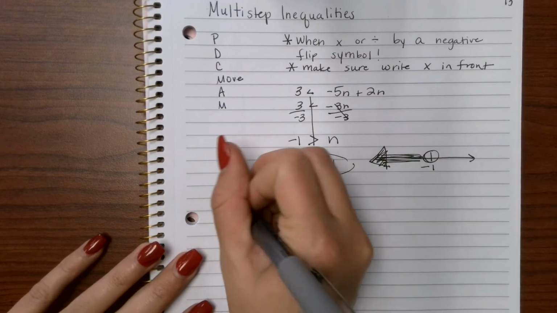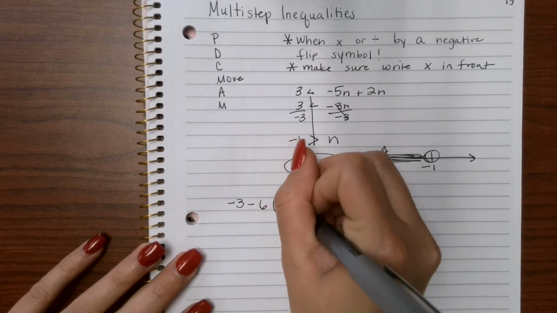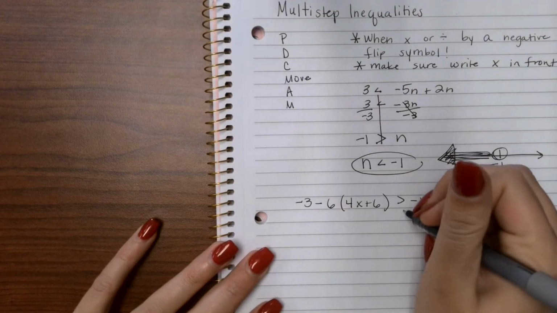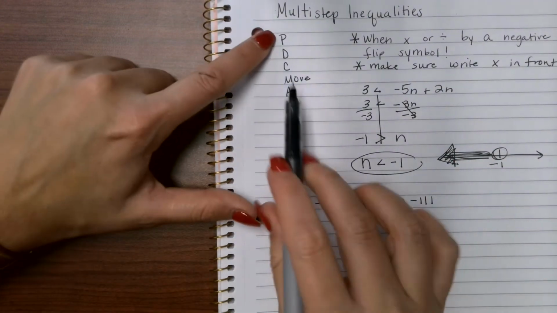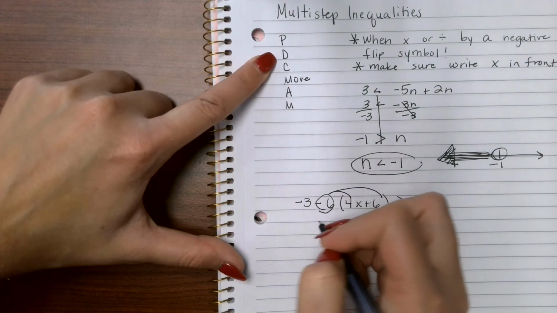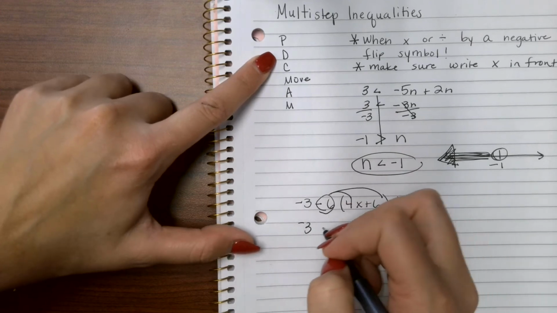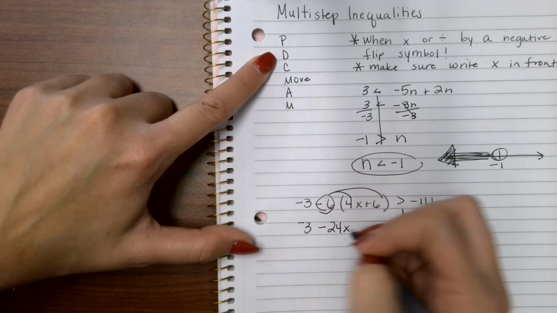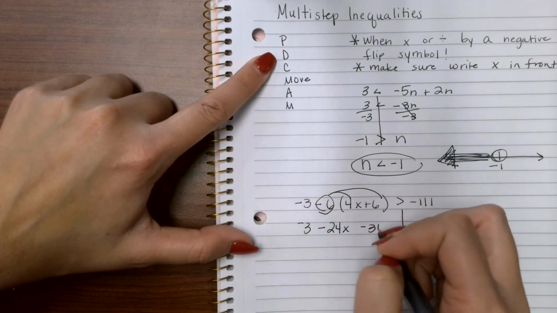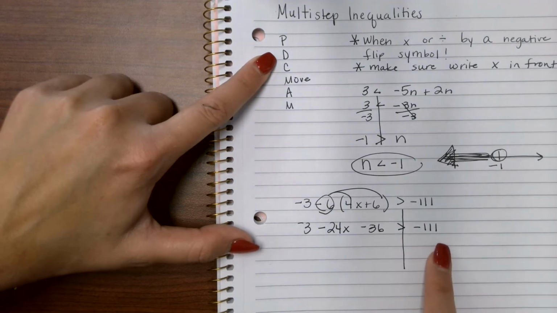We have negative 3 minus 6 in parentheses 4x plus 6 is greater than negative 111. So we're going to go through our steps. There's parentheses, so we have to distribute. So we have negative 3, then negative 6 times 4x is negative 24x. Negative 6 times positive 6 is negative 36. That's greater than negative 111.